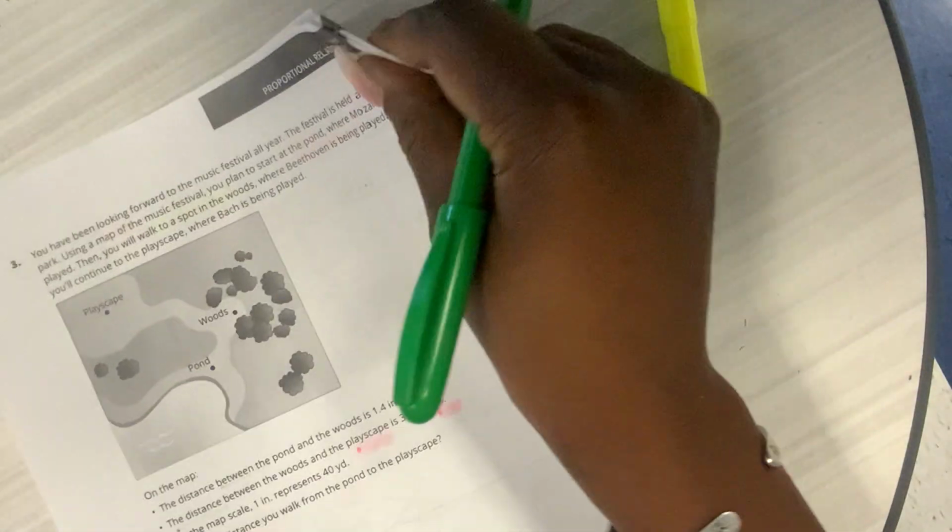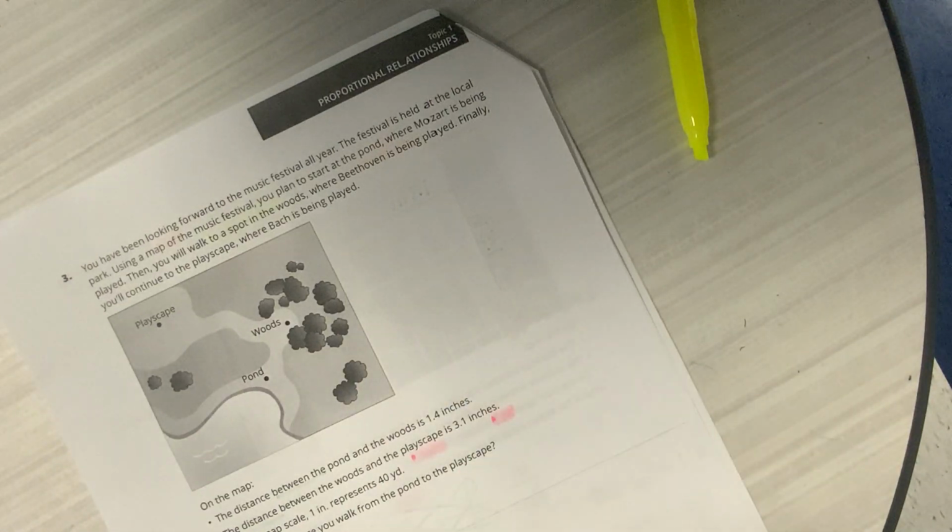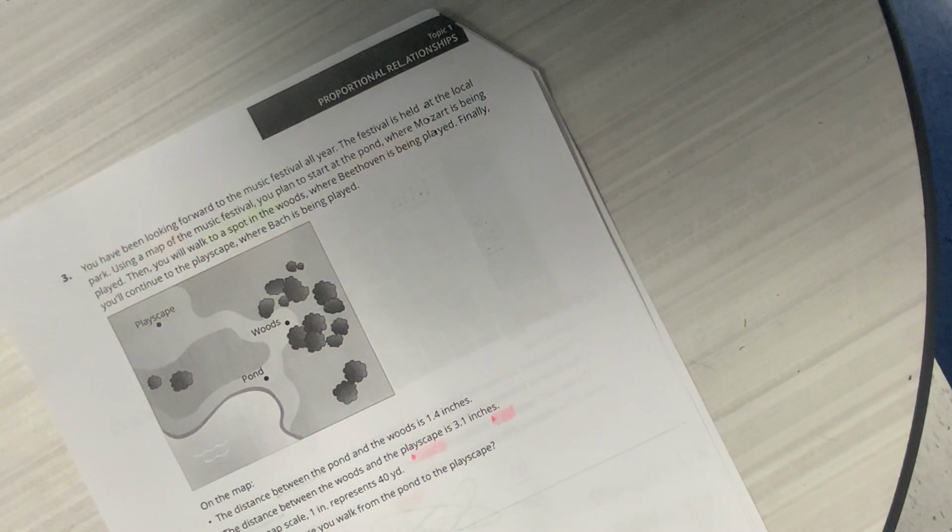I'm going to read number 3 through 6. So if you do not need it read to you, you can go ahead and stop the video at this point. If you want to continue listening, then go ahead and keep playing.